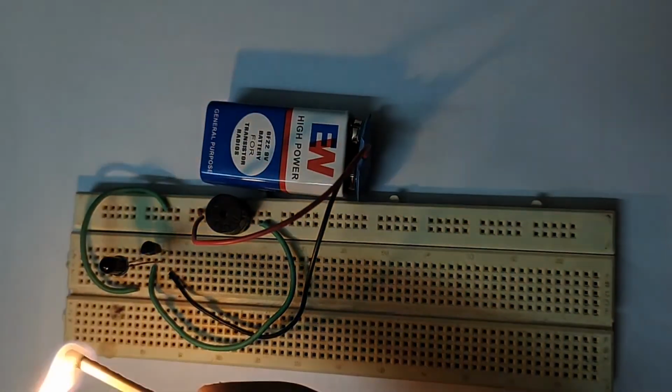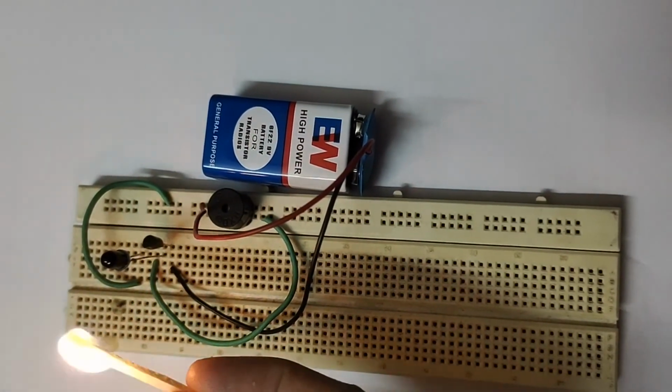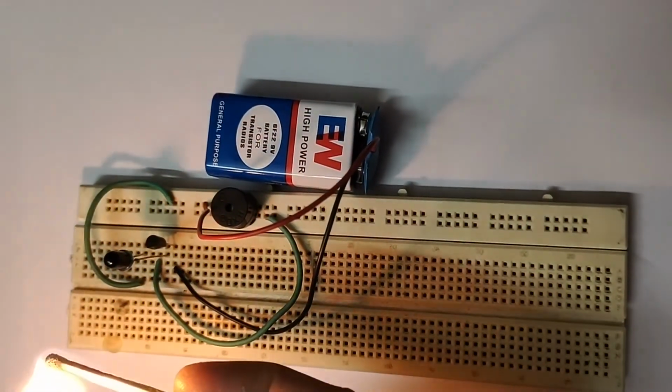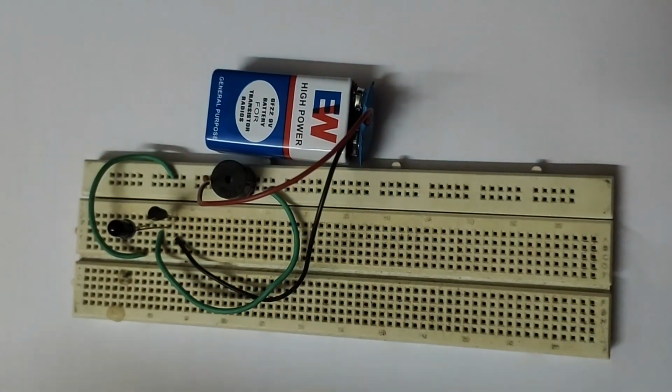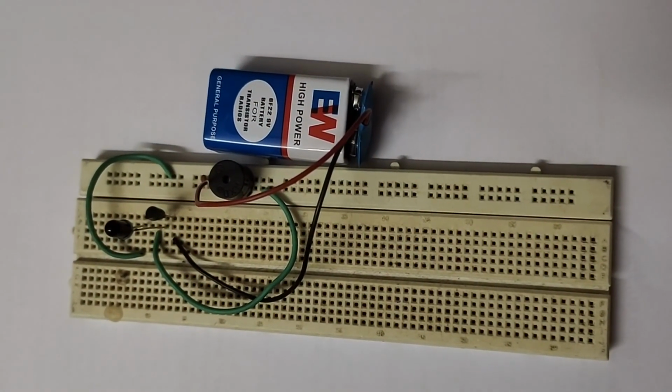When I bring the fire source very close to the photodiode, this is identified by the photodiode, and the buzzer makes a sound to indicate the existence of the fire.